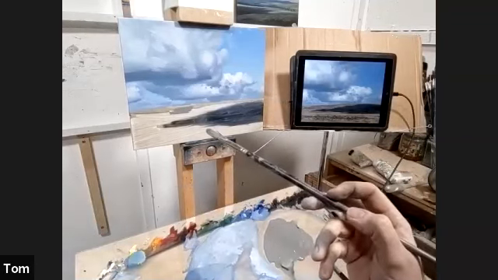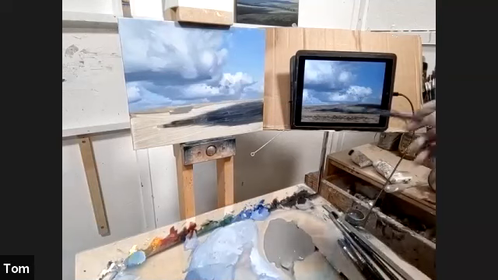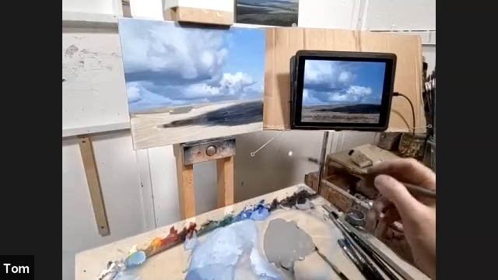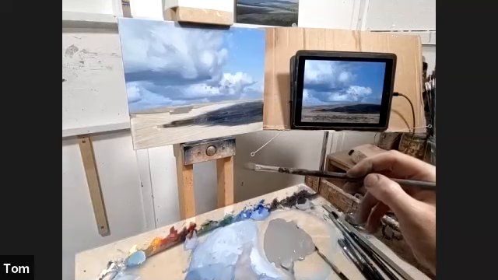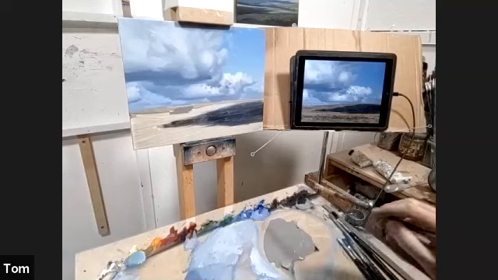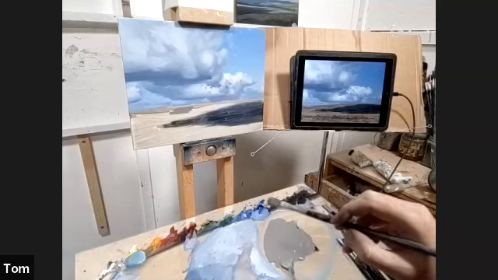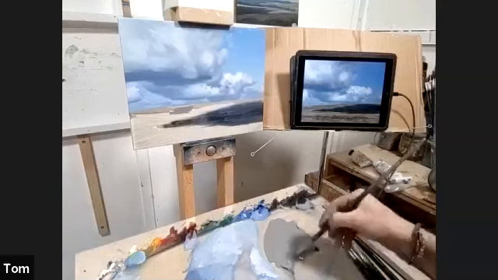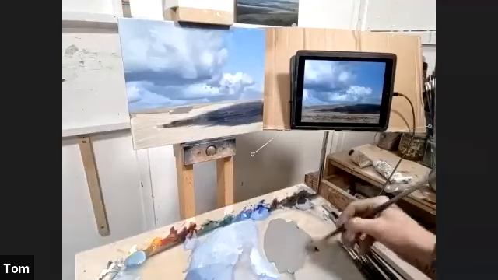There's a bit of green actually, but I'm going to worry about that later. This is a good opportunity to demo how using variety in your opacity of your paint mixes can help describe a surface.